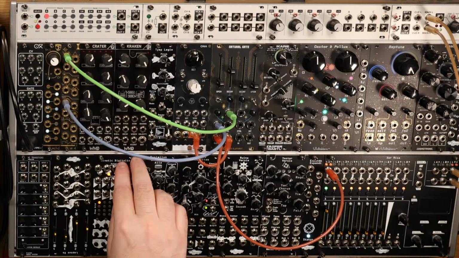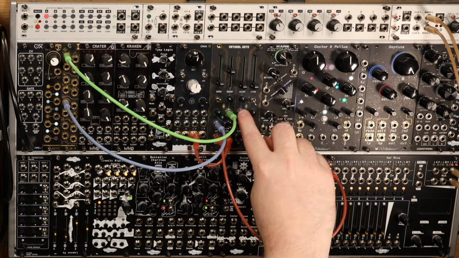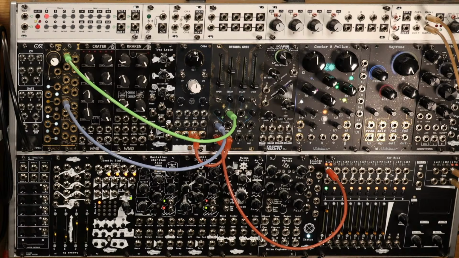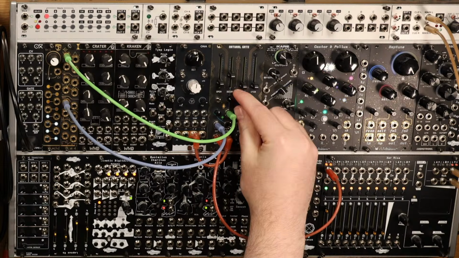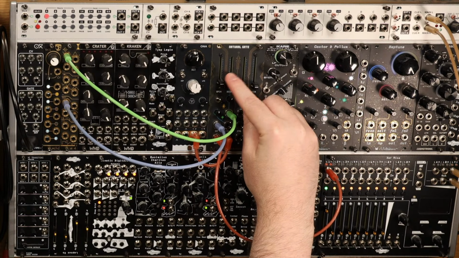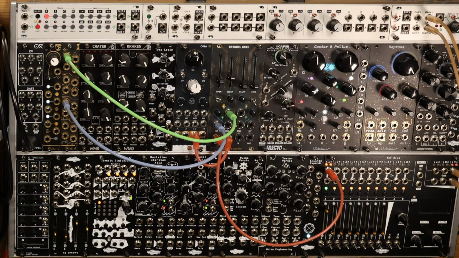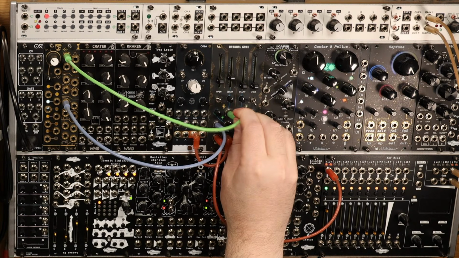I'm not sure how well you can see this on the stream, but there's also a little light just up and to the left of the green patch cable. There's these three overlapping diamond symbols, and that's an LED underneath. So the brightness of that light is how open the gate is. So you have a visual representation of the sound and the envelope curve. So that's one aspect of modulation of this thing.